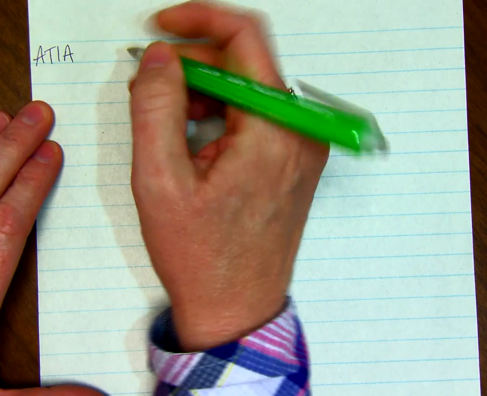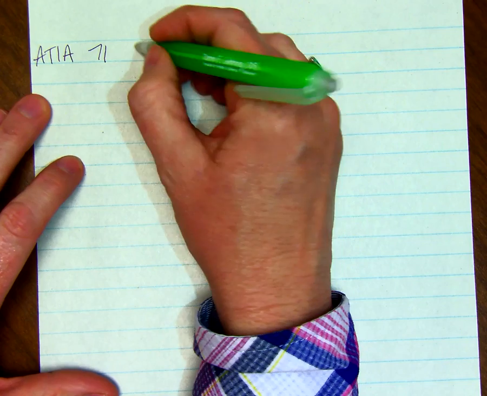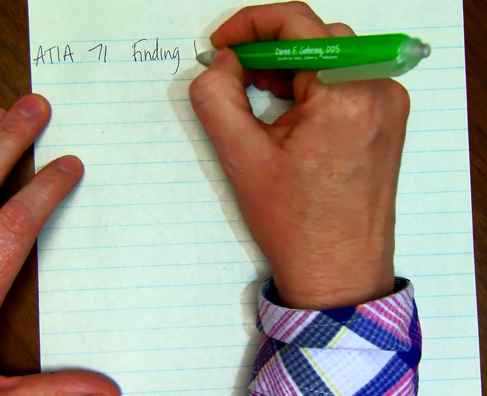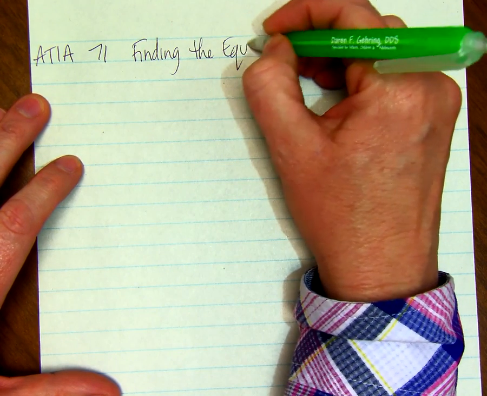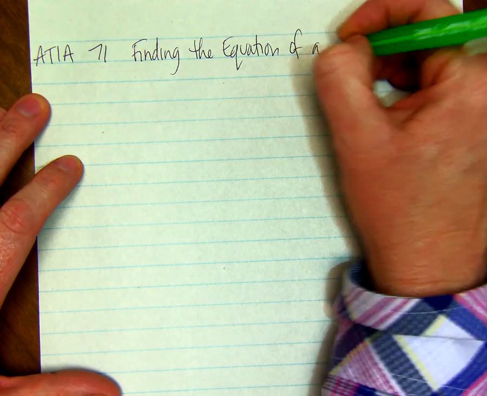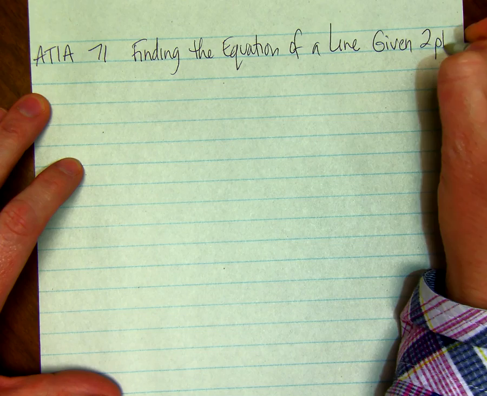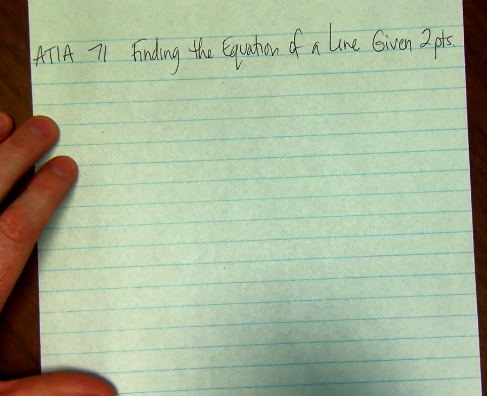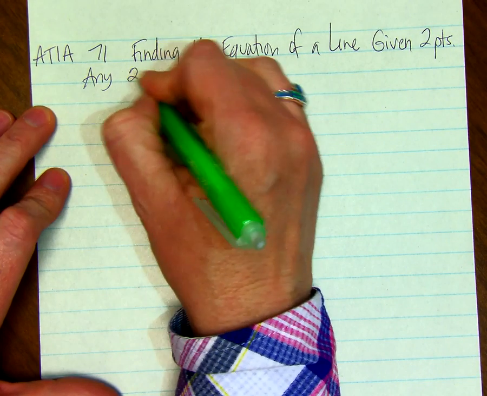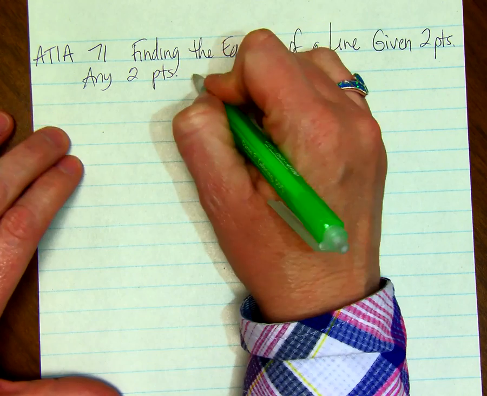ATIA, lesson 71, finding the equation of a line given 2 points. So any 2 points determine a line. So if you have 2 points, you can connect them and you got a line.